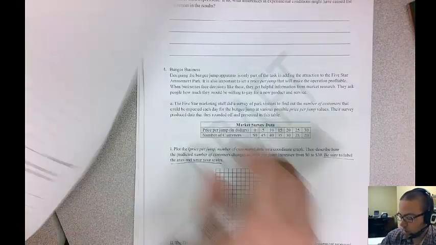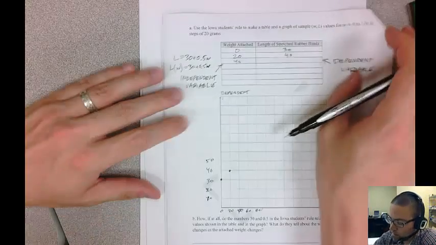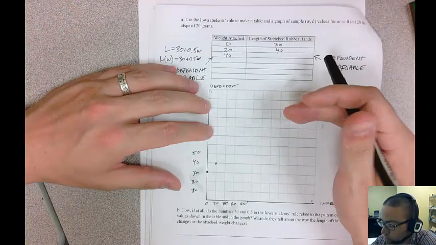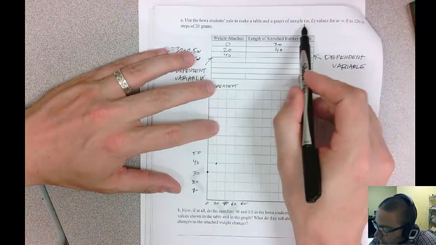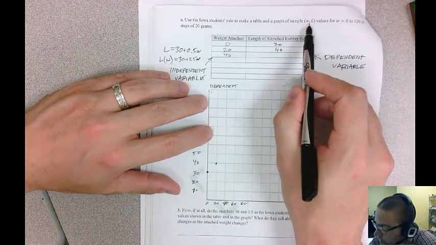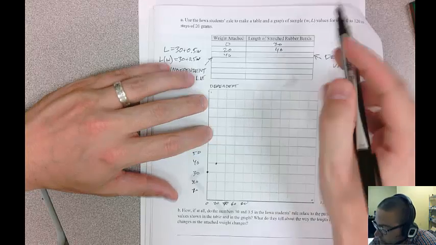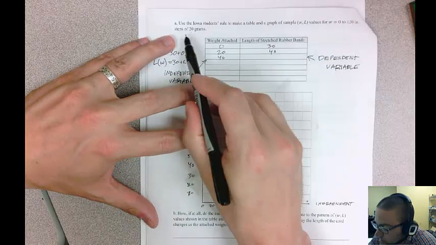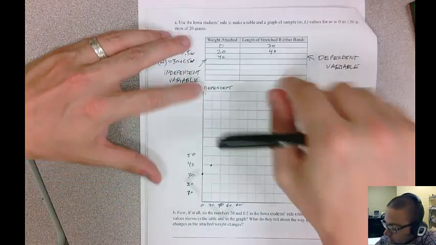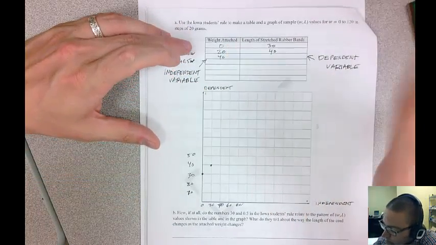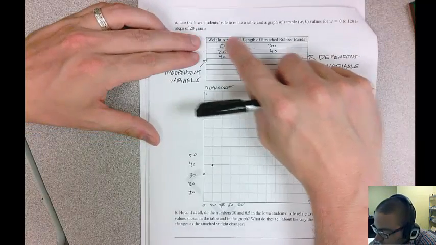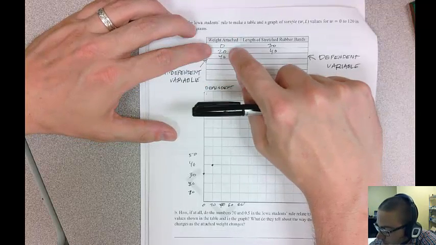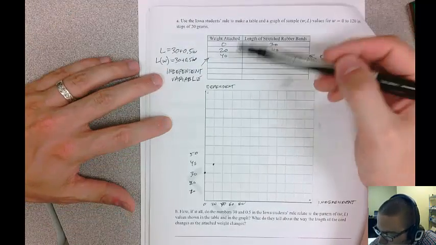Going to the next page, what you're going to do is make a table of values and a graph using that rule they came up with. We'll make a graph using these points, where it's the weight and the length of the rubber band. The values of W go from 0 to 120 in steps of 20 grams. So the weight that gets put onto the rubber band goes from 0 to 120. You're going to fill in all of these in steps of 20: 0, 20, 40, 60, on down to 120.